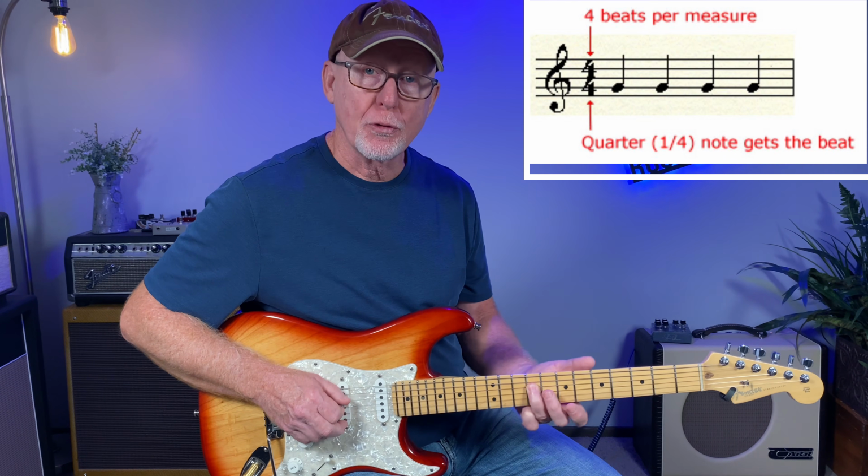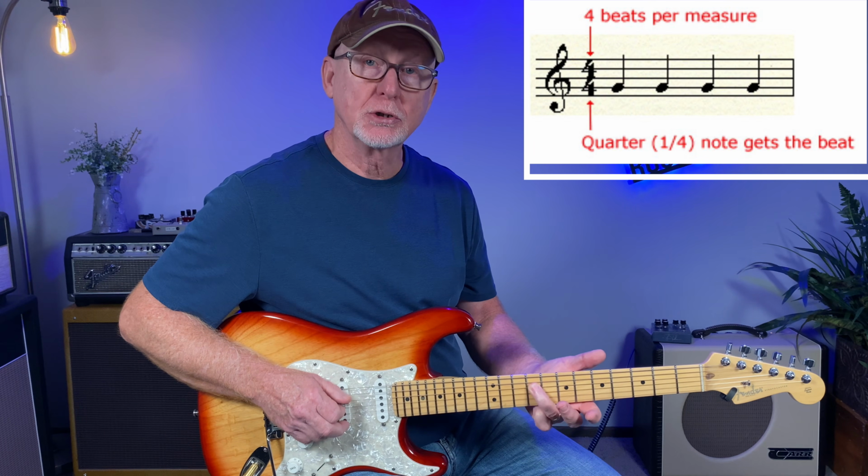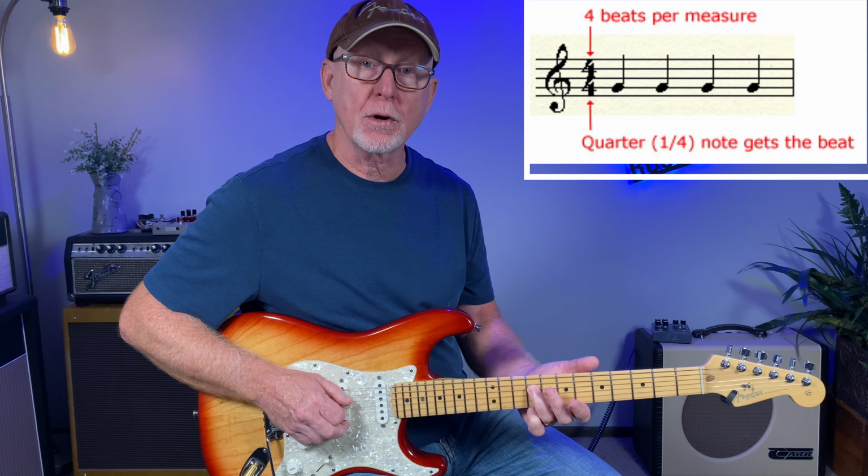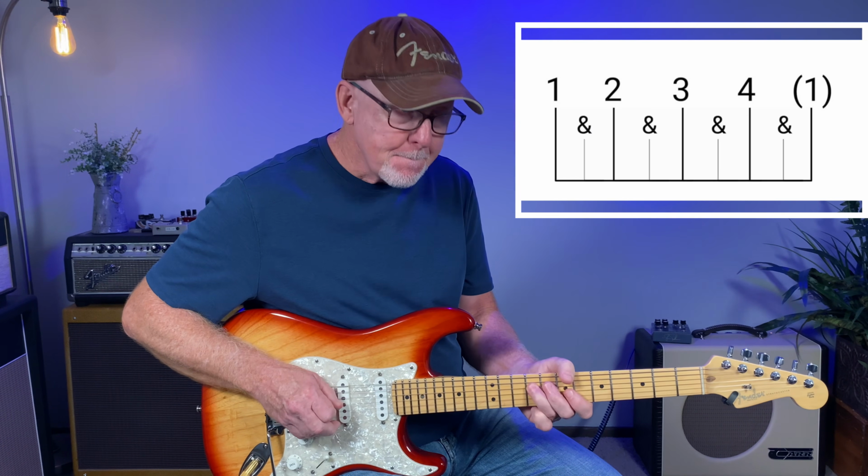And if we just play a note for each beat, 1, 2, 3, 4, 1, 2, 3, 4, that would be a quarter note. If we play an eighth note, there's 2 notes for each beat. 1 and 2 and 3 and 4.